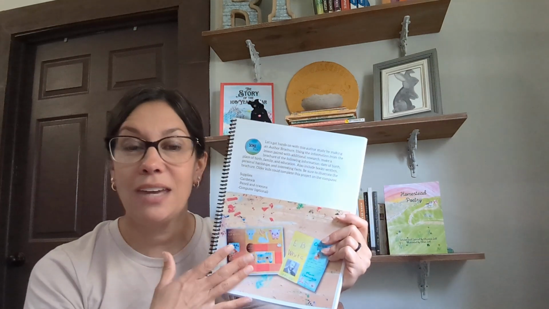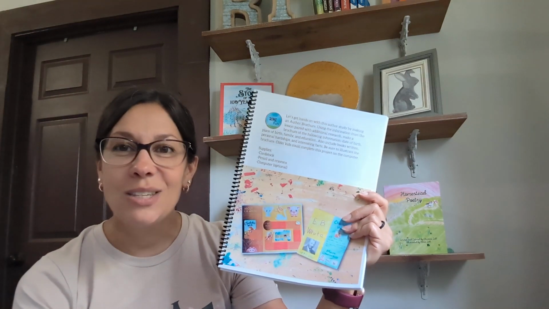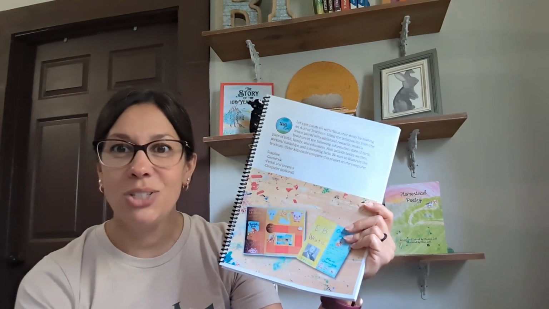We also have some fun. So this is some type of hands-on activity. For this one, it is to make an author brochure all about E.B. White. And so it'll be some type of fun activity for your kiddos to do on that page.